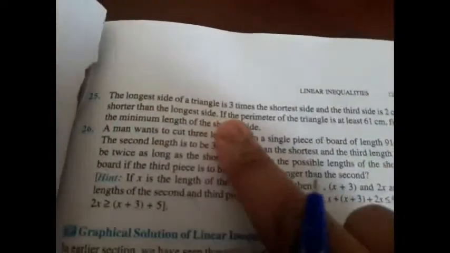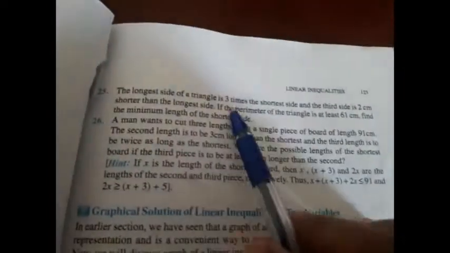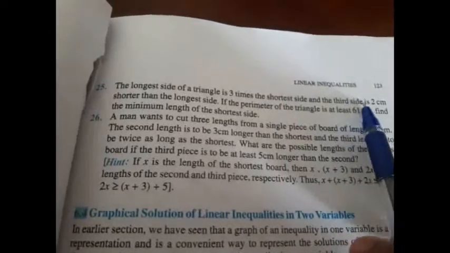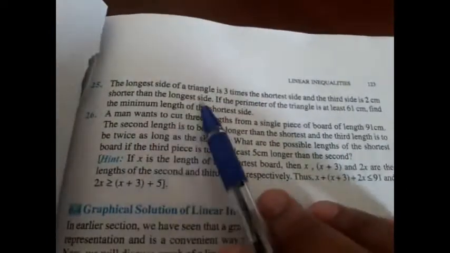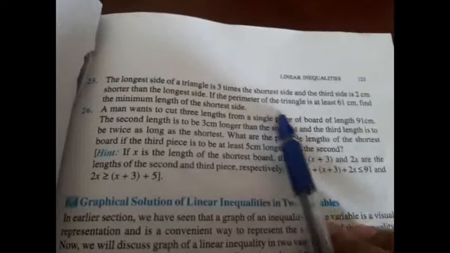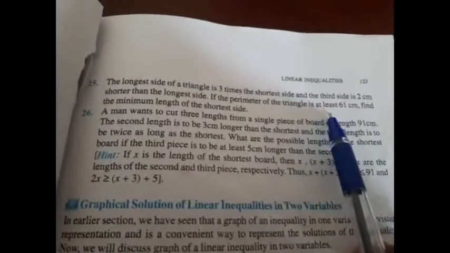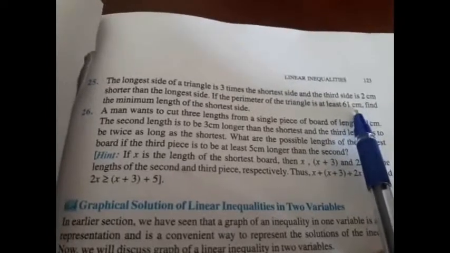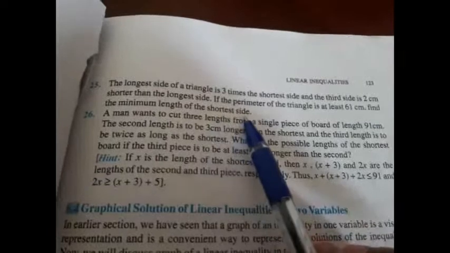The longest side of a triangle is 3 times the shortest side, and the third side is 2 cm shorter than the longest side. If the perimeter of the triangle is at least, meaning greater than or equal to, 61 centimeter, find the minimum length of the shortest side.